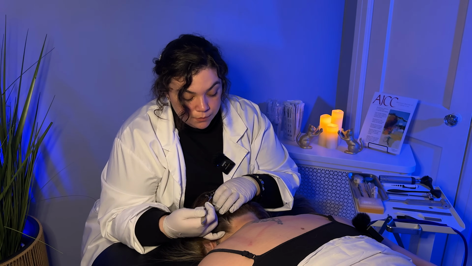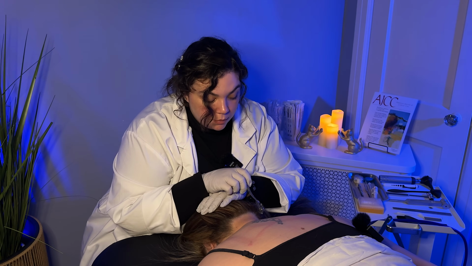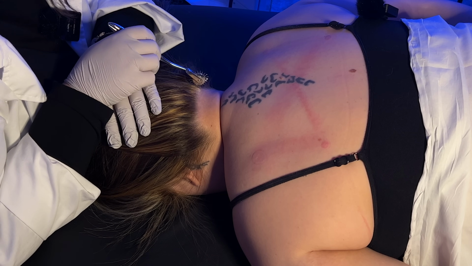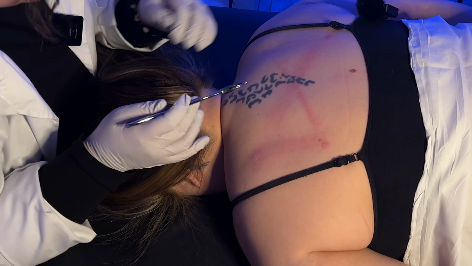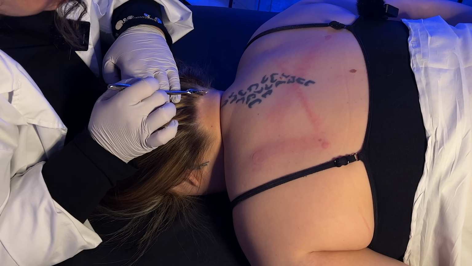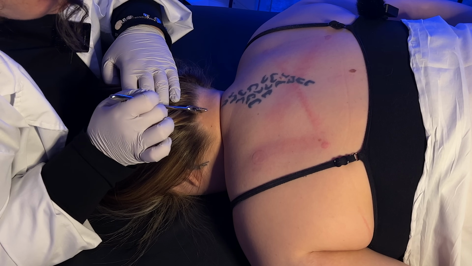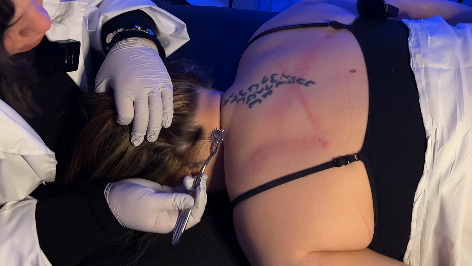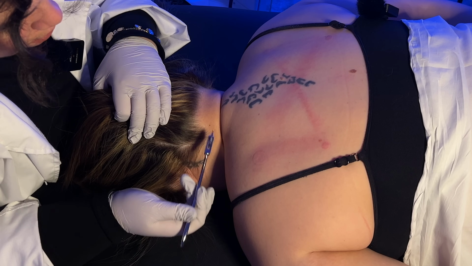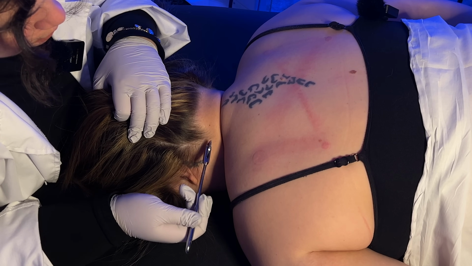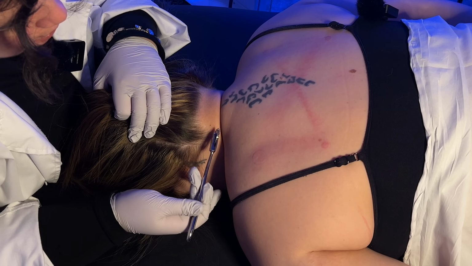Going to do some very gentle needling, just further encouraging a release of that tension in these areas.